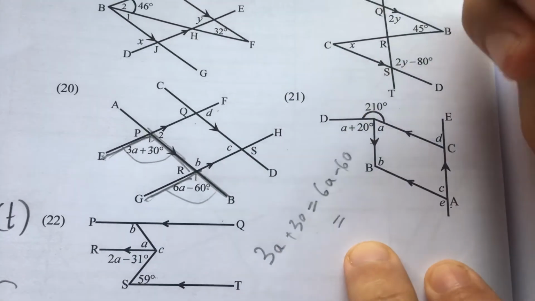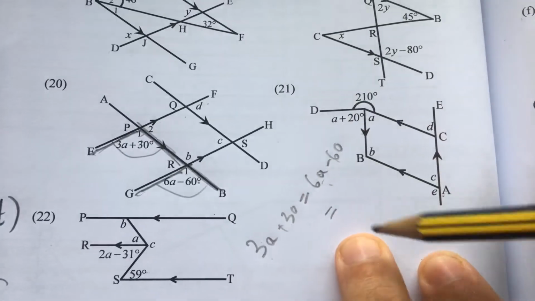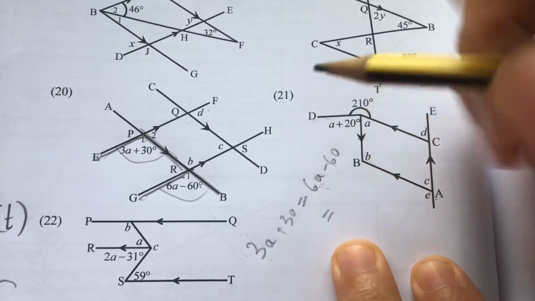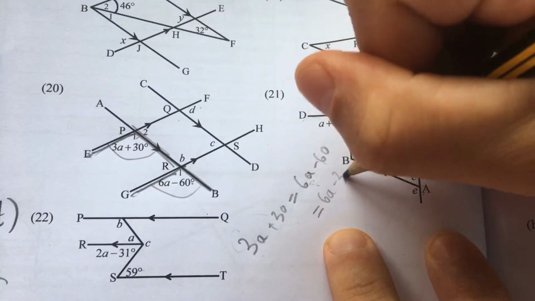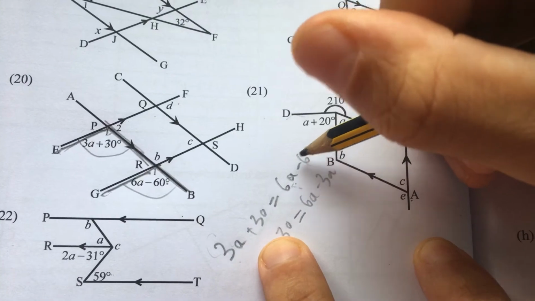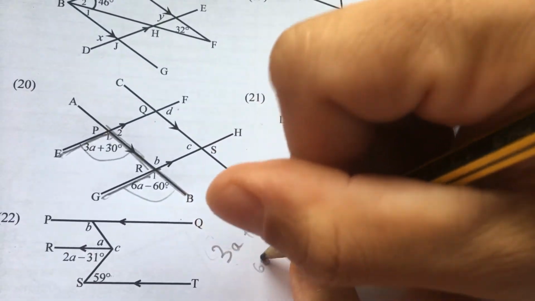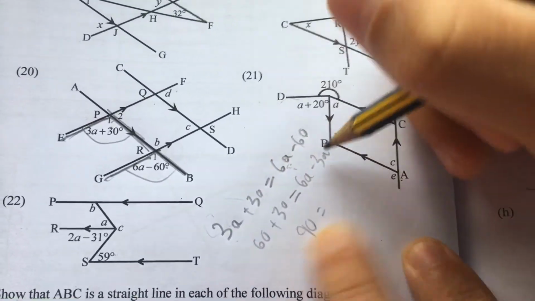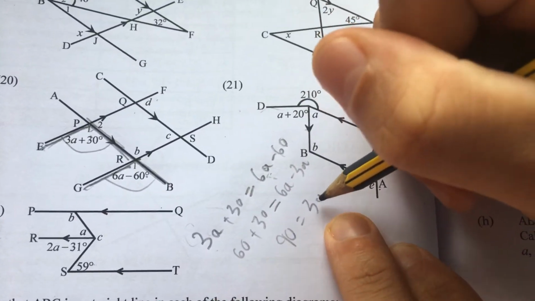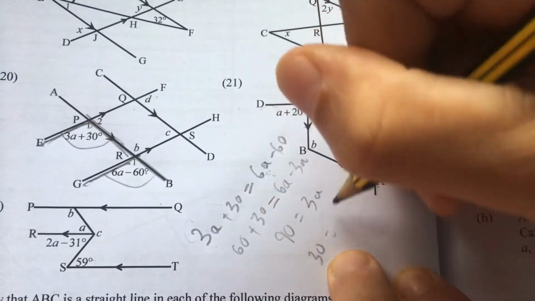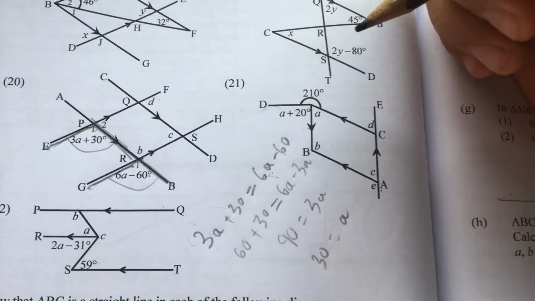This is the equation, basic equations. Which is bigger, the 6a or the 3a? This is grade 8 work. The 6a is bigger, so I take the 3a over. So I have 6a minus 3a. I leave my 30 here. I take that over. So what was minus 60 when it goes over becomes plus 60. So 60 plus 30. What's 60 plus 30? That's 90 is equal to 3a. Divide by 3, divide by 3. And 3 goes into 90 thirty times. a is equal to 30.